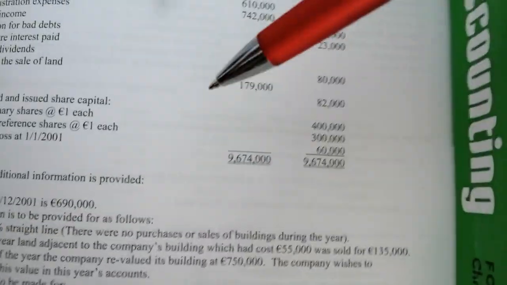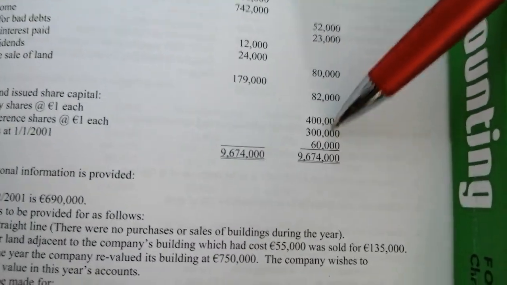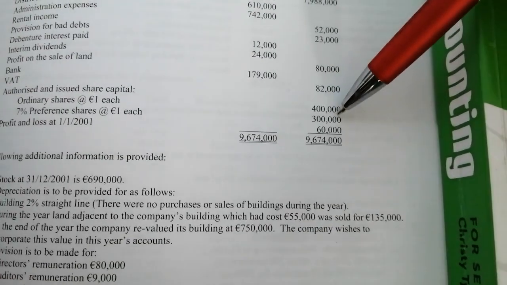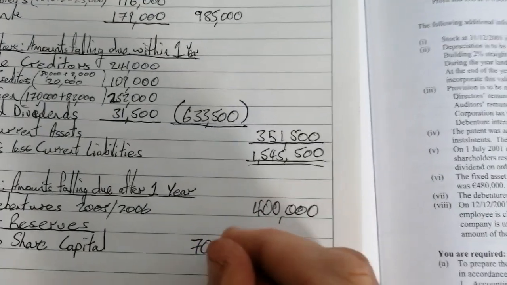And I suppose the unusual thing about this is, you don't even put in the preference and the ordinary shares separately. Here you see 400,000 and 300,000. You put them in as a total figure of 700,000. The 4 and the 3 is 700,000. So 700,000.